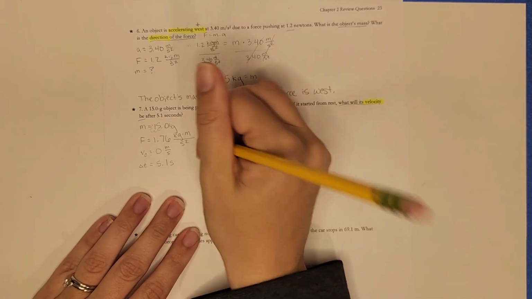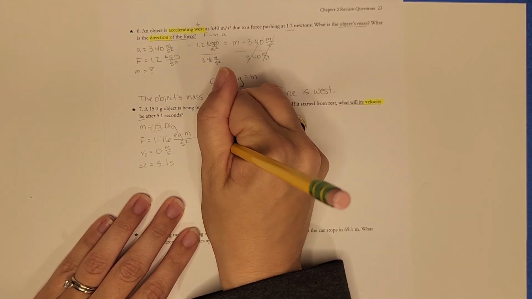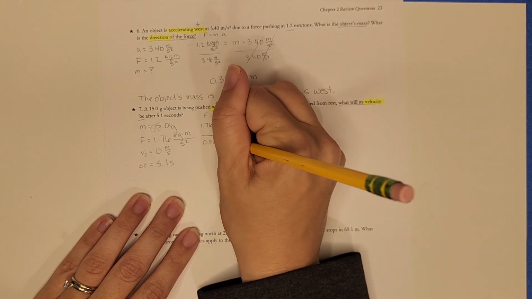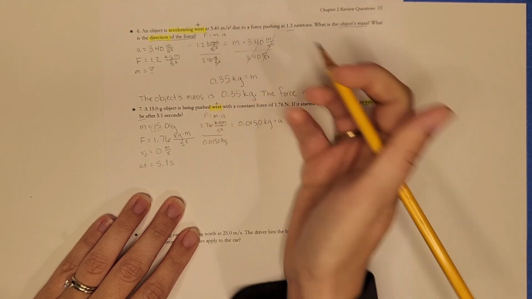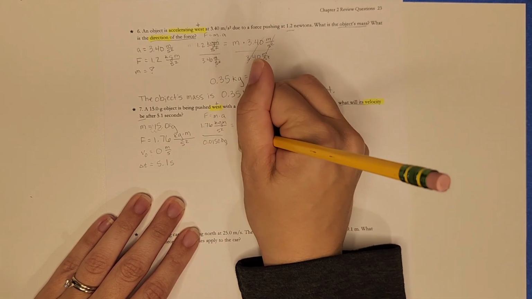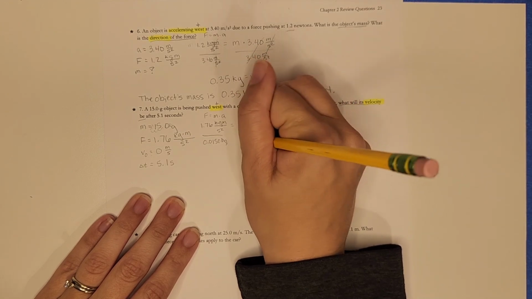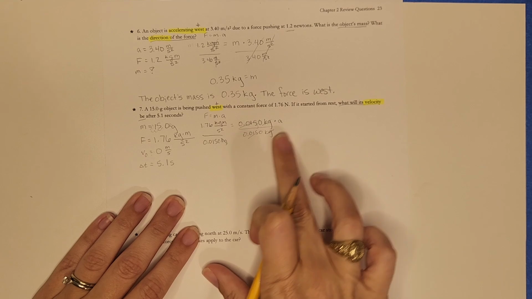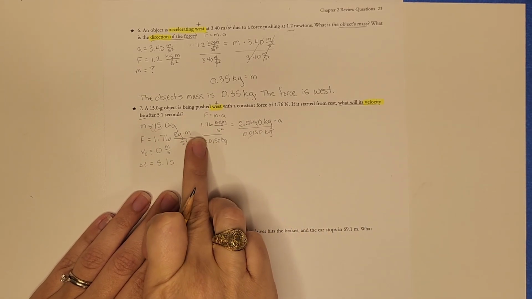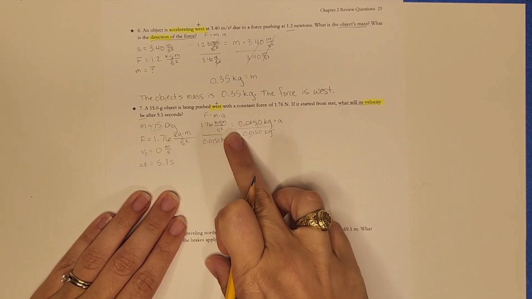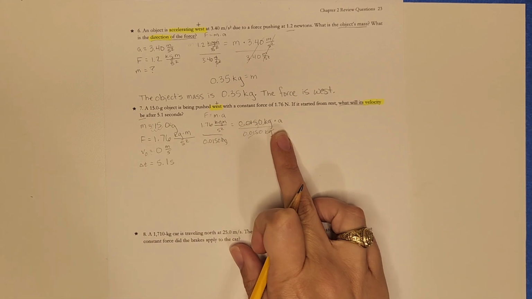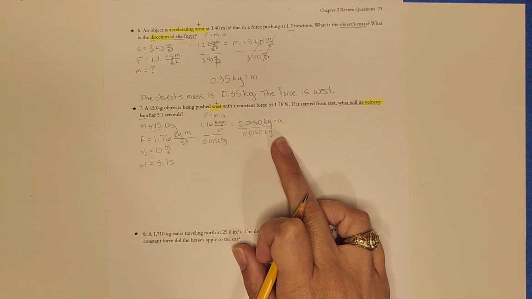Now I'm going to divide both sides by the 0.0150 kilograms. Kilograms will cancel. And I'm going to be left with this divided value, meters per second squared equals the acceleration.